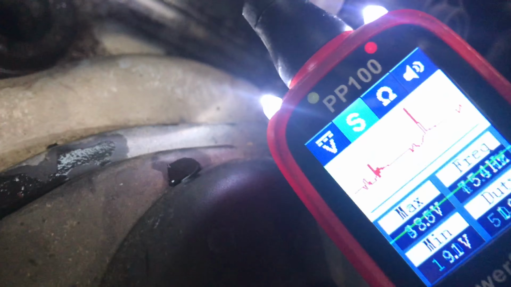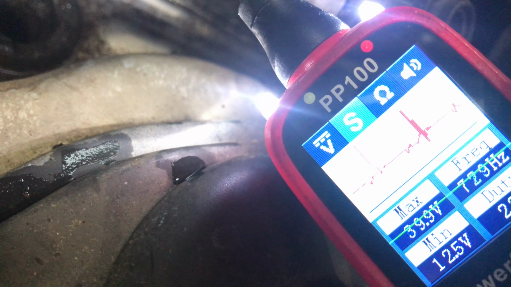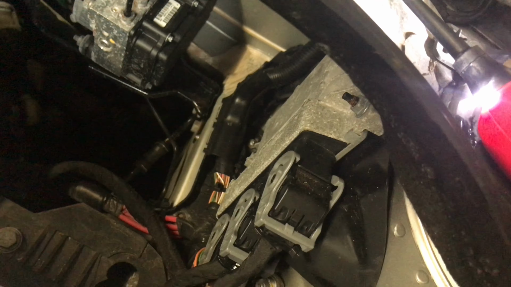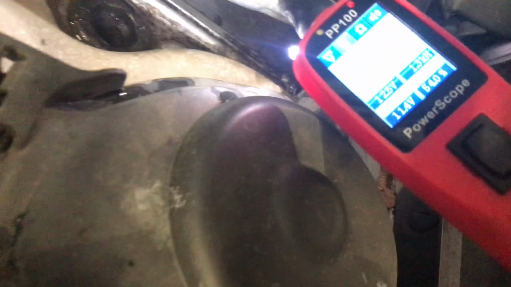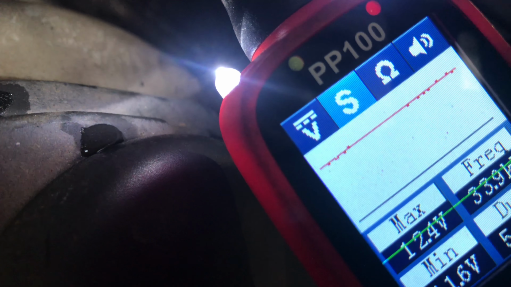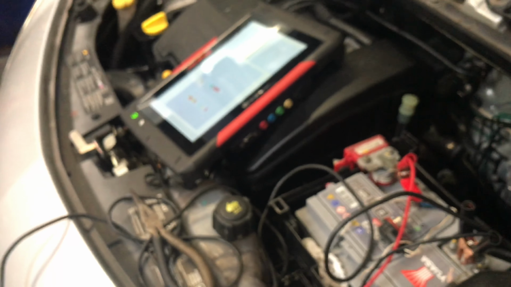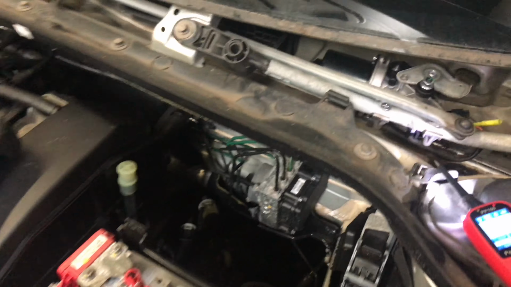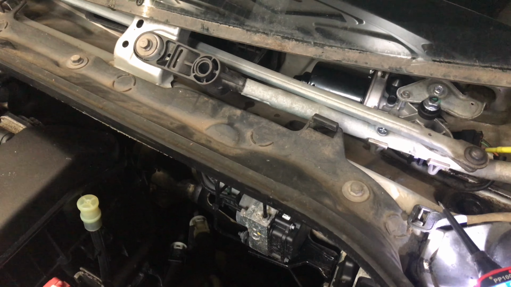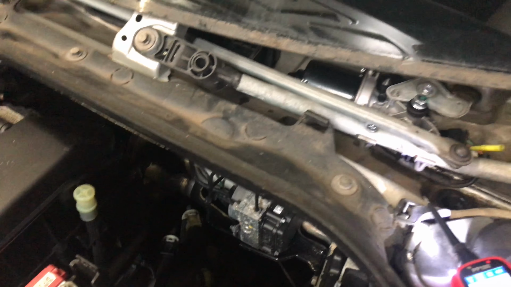Let's see. Strange, isn't it? And then we go to our straight 12 volts. There we go, 12 volts. So it's a good one. So that's it, just needed a fuse. So the original motor must have shorted out and blew that fuse. So that's why it never worked.